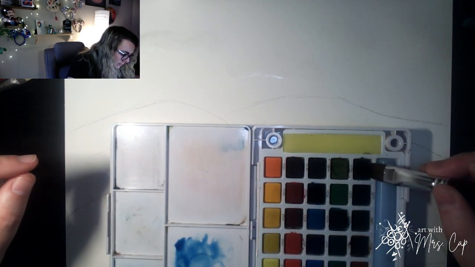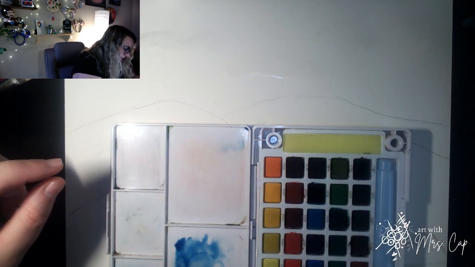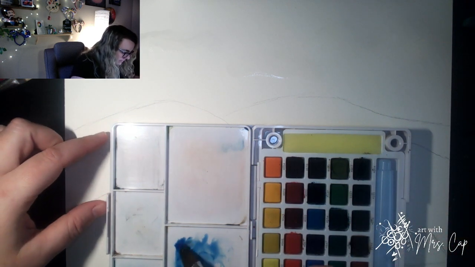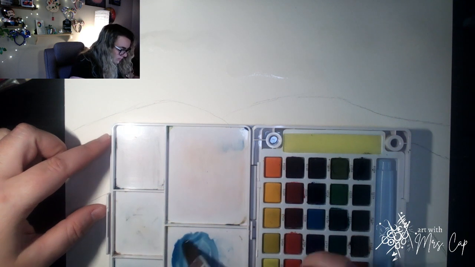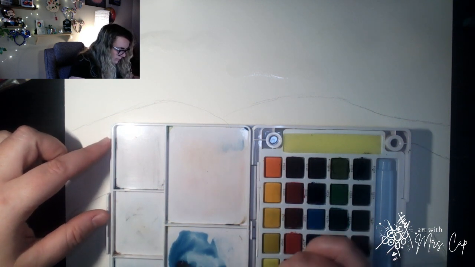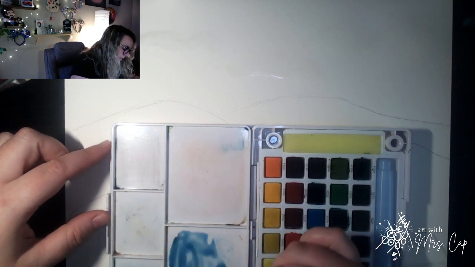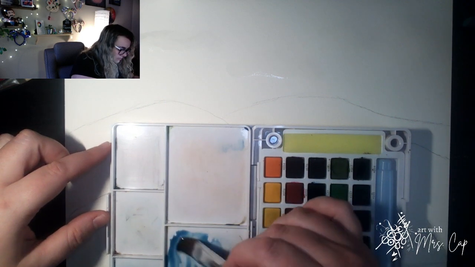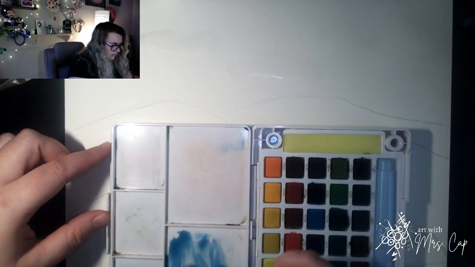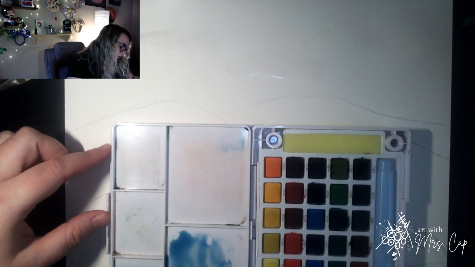I think that's my black. Let me double check. Yes, it is. Okay. All right, so you can see there I'm adding some black in, and that's just going to kind of make that a little bit of a grayish blue.